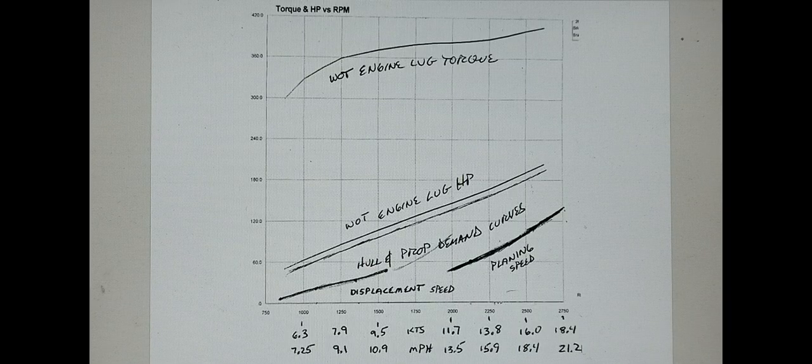And then we have the engine wide open throttle lug horsepower curve. Right below that, we have that same engine lug horsepower, but at a reduced, or leaner, air-fuel ratio, showing a slightly lesser amount of power. So we want part throttle engine performance analysis. That's what we're trying to do here.